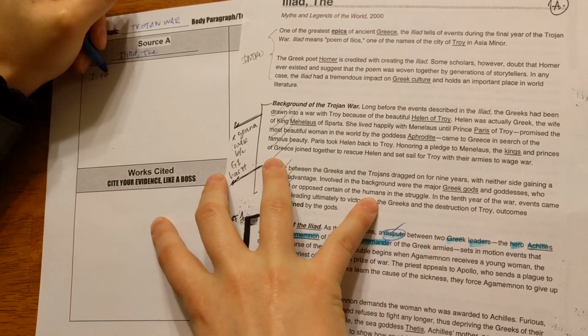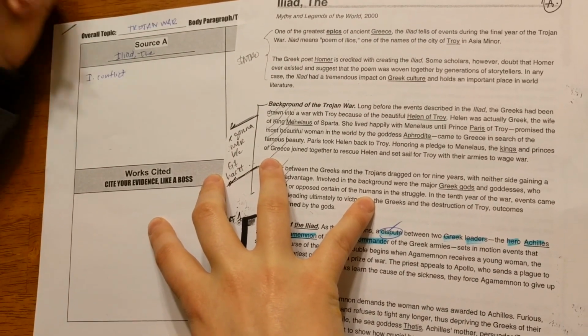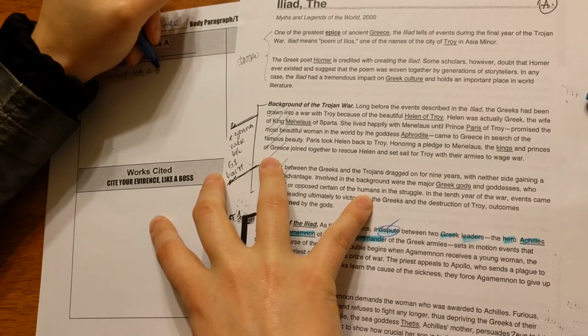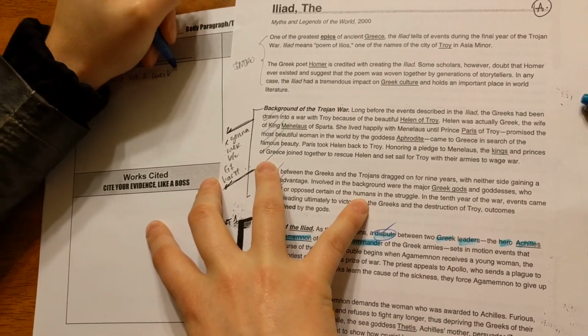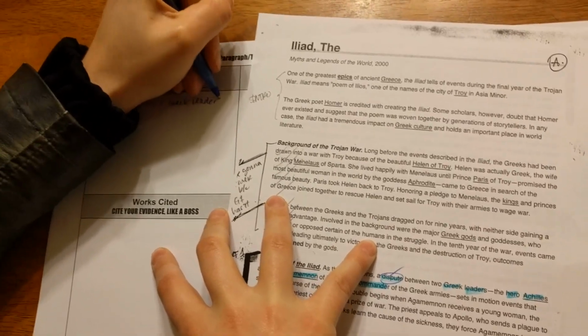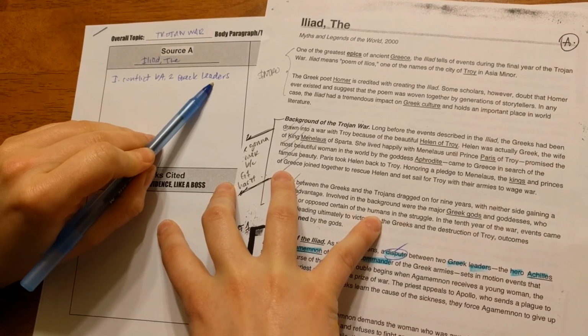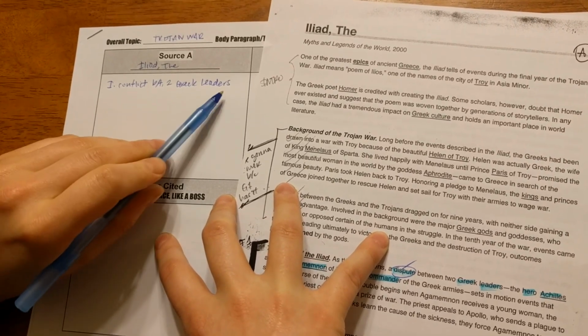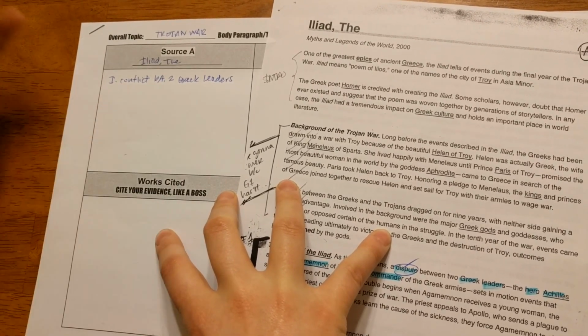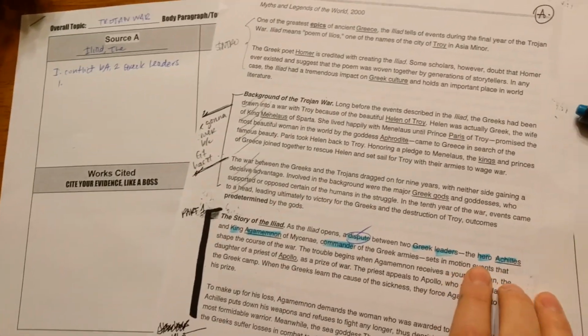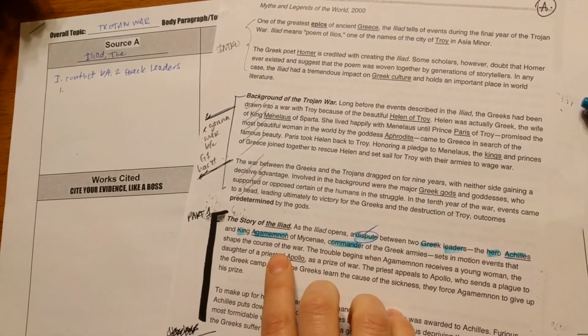So I'm going to say a conflict between two Greek leaders. So I already have 1, 2, 3 words, and I can only have a maximum of 4. I'm actually just going to head to the next line here. So my two Greek leaders are the hero Achilles and King Agamemnon.